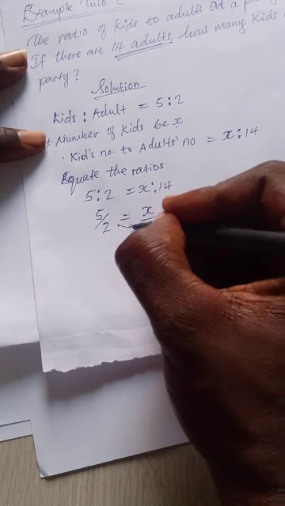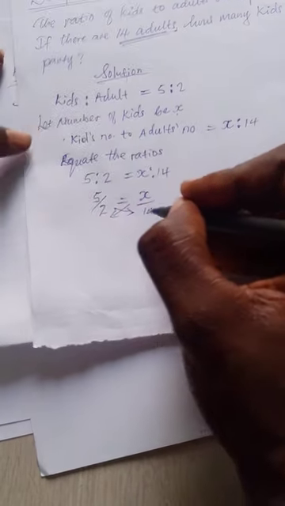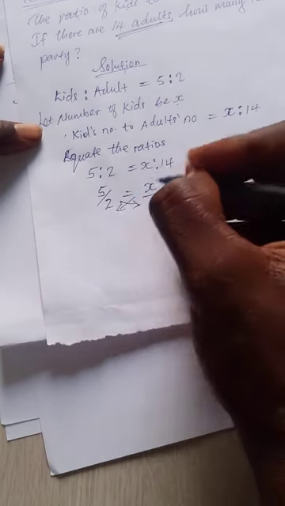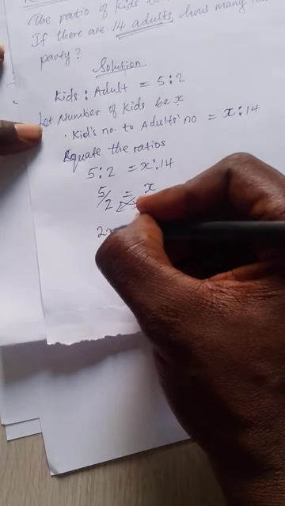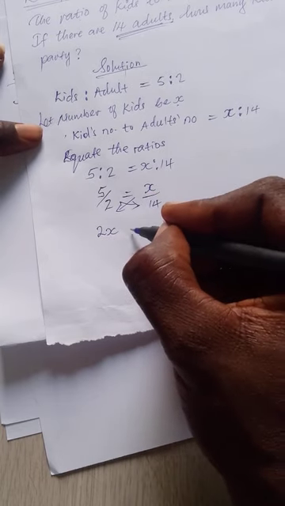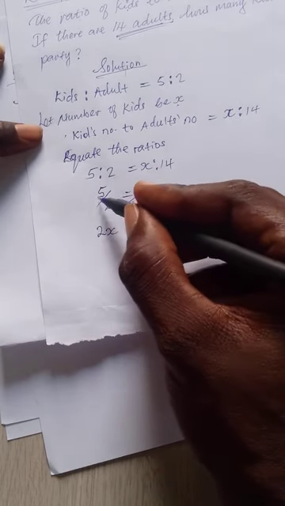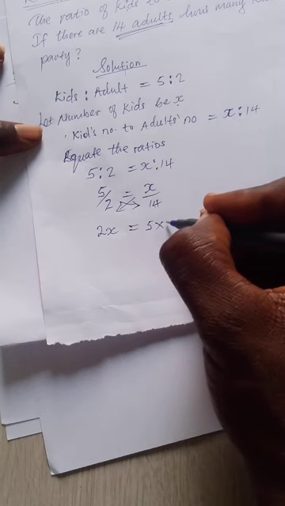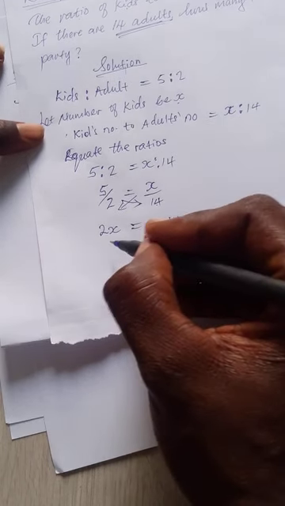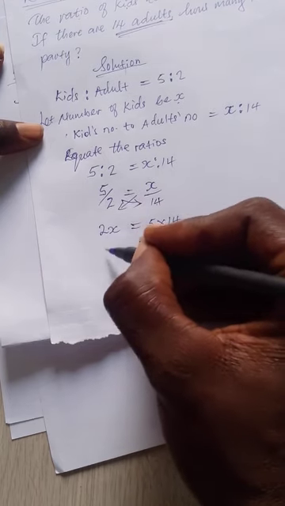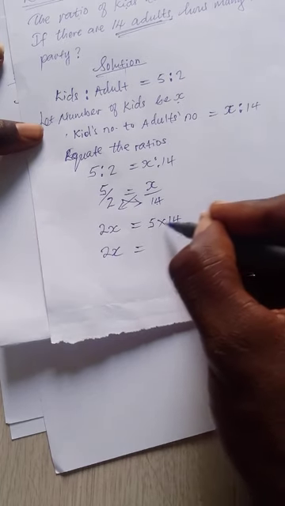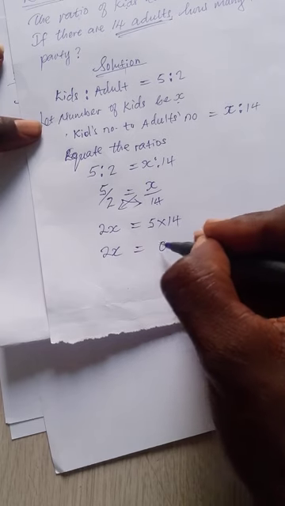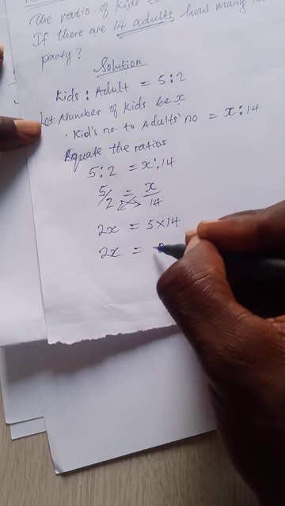At this juncture, mathematics principles is asking us to cross multiply. So we are multiplying 2 by x, which is 2x, and equating it to the product of 5 and 14. 5 times 14. So 2 times x, of course, as you saw, is 2x, and 5 times 14, let's go step by step. 5 times 4 is 20, write 0, carry 2, 5 times 1 is 5, 5 plus 2 is 7. So it is 70.